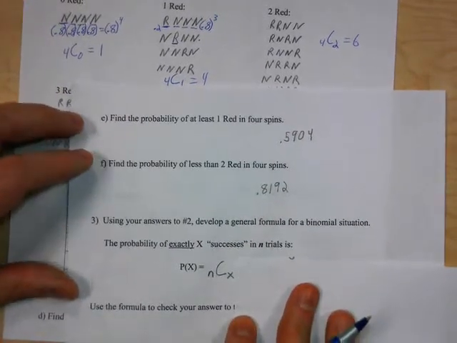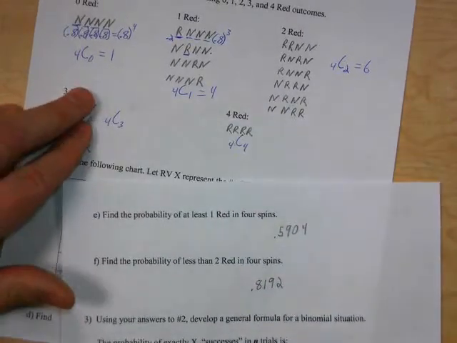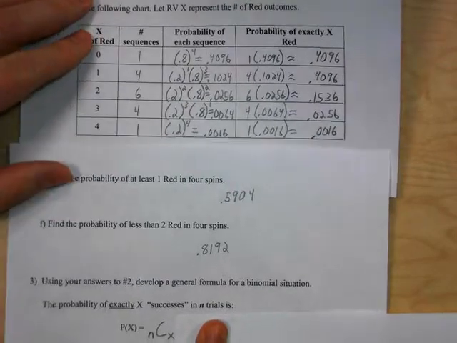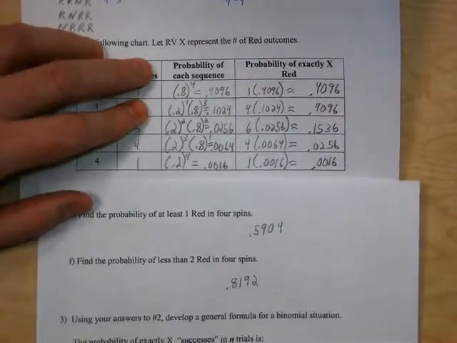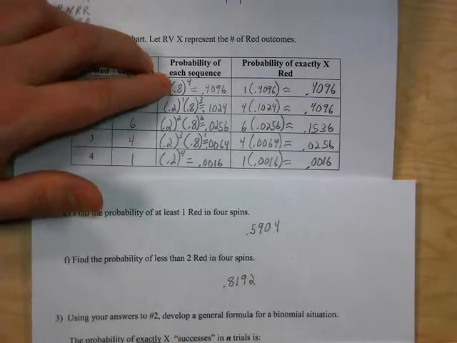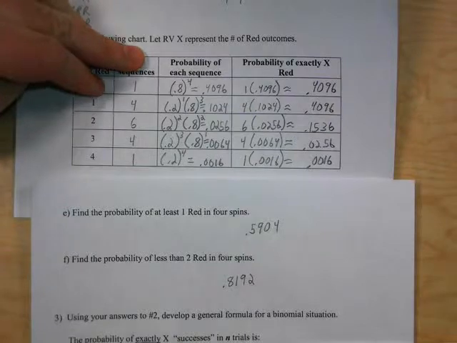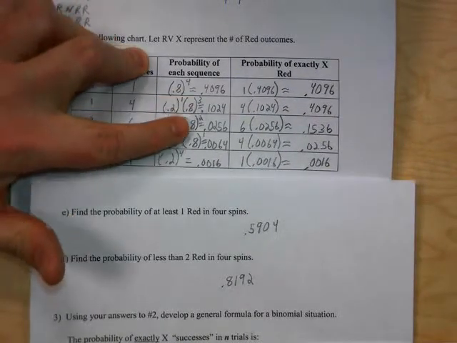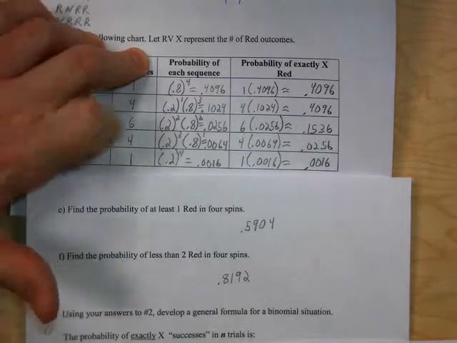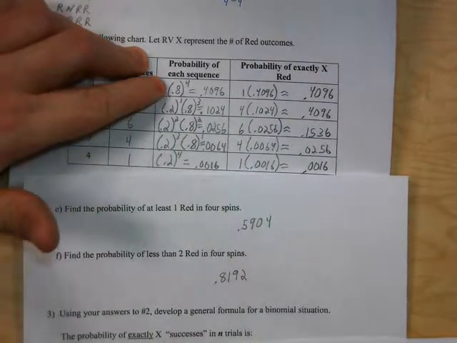So we know the number of sequences of each is nCx. And then what we look at is when you go to that table, we notice that we have 0.8 to the fourth for 0 red. And then the next row has 0.8 to the third, 0.8 squared, 0.8 to the first, and then there's no 0.8. And then notice what happens with the 0.2s.